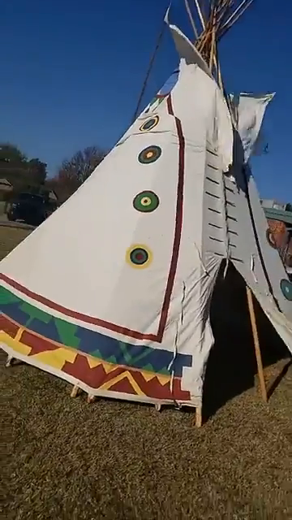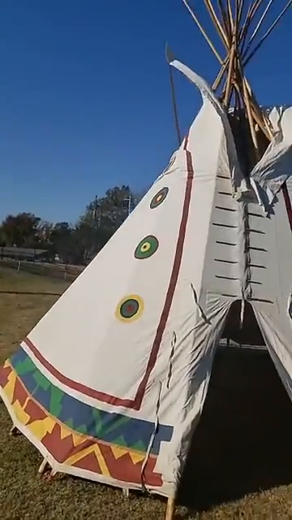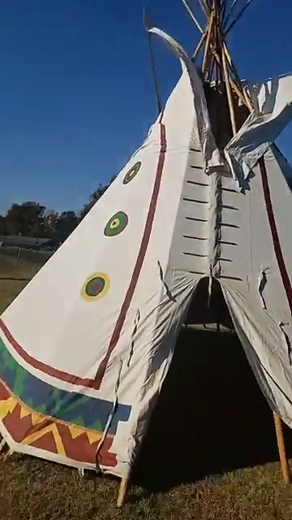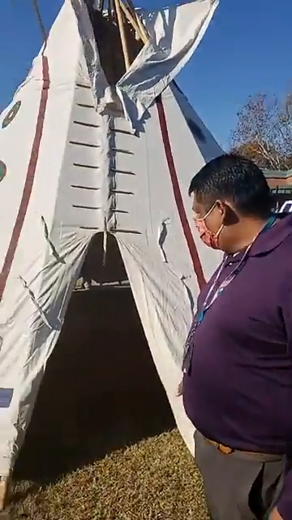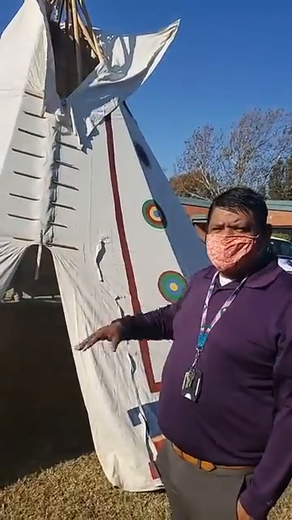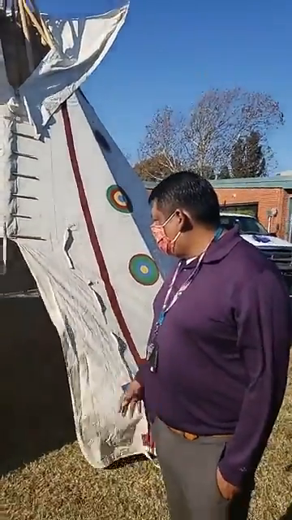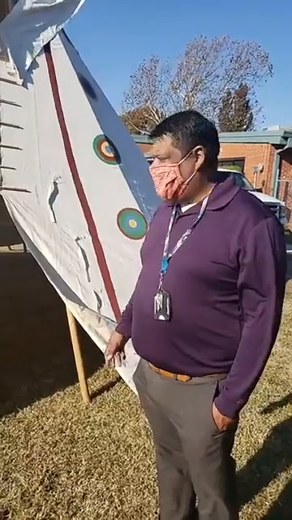So, here's the inside. The smoke flap is open. Here we have an extra flap here, something for the door. And as you see, it's off the ground. They would do a lining inside during the colder months. Lining inside, the fire would be in the middle. And like I said before, we conduct ourselves. We walk in, we go to the right, counterclockwise when we go in.